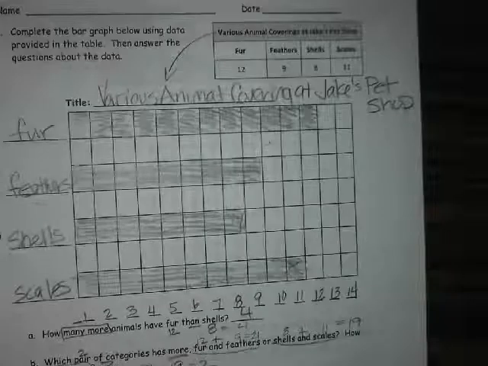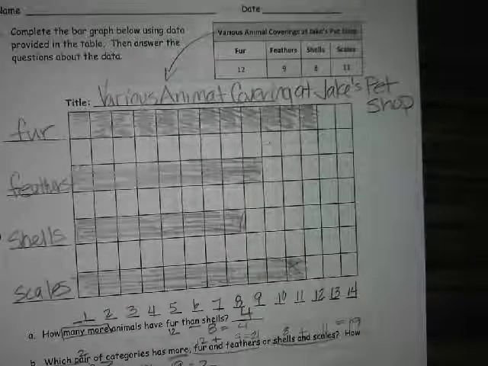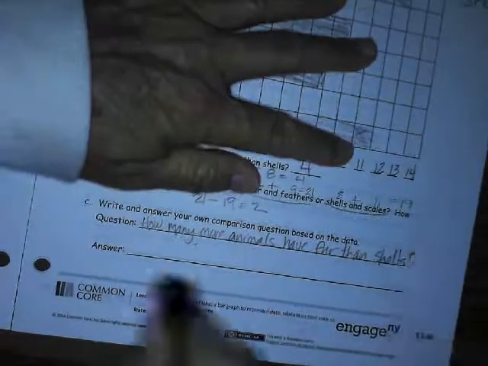Alyssa? I would do old school. Old school? What would your equation be? Look, what's your equation? 12 minus 8 equals 20. Okay, well, oh gosh, I just realized something. Elijah's question is the same as this one. Who wants to change Elijah's question? Cyril? How many more fur than scales? How many more animals have fur than scales? Okay, that works.